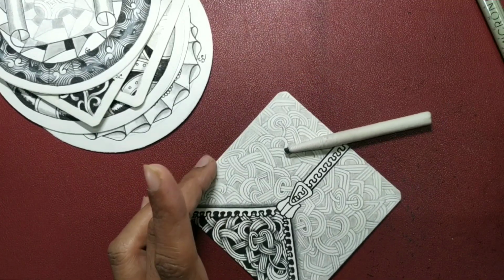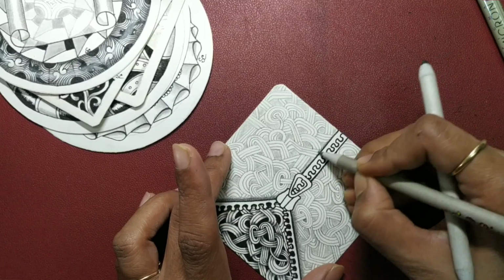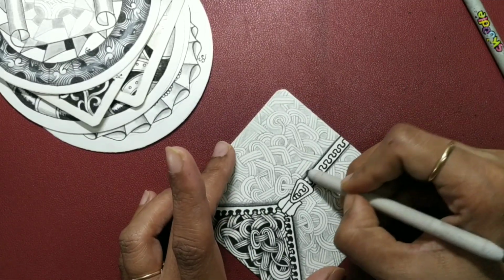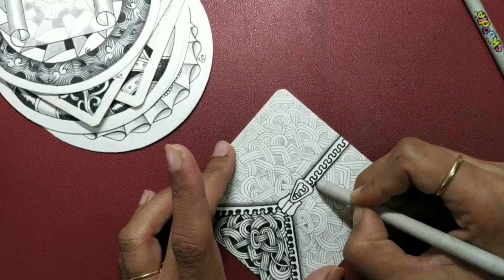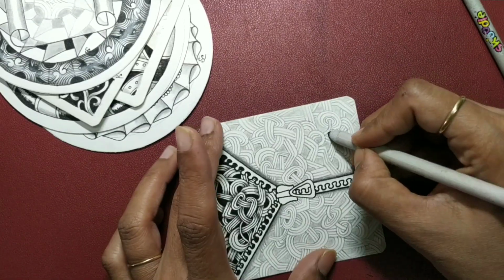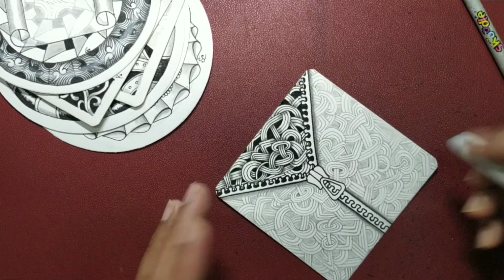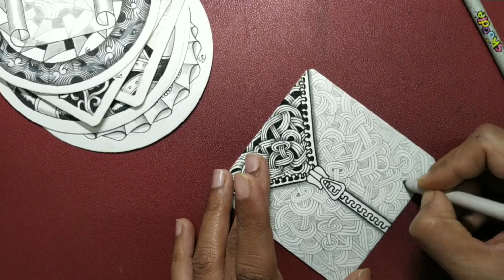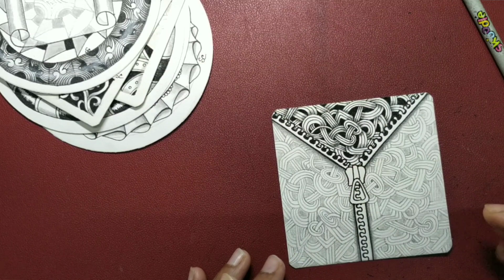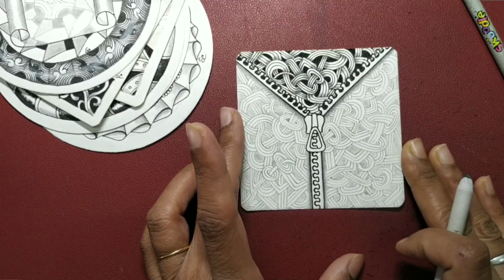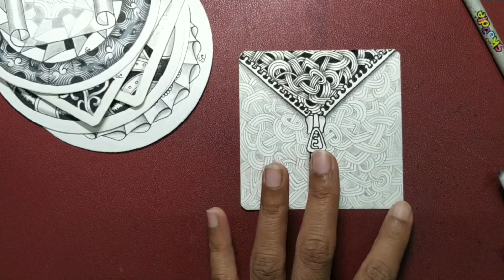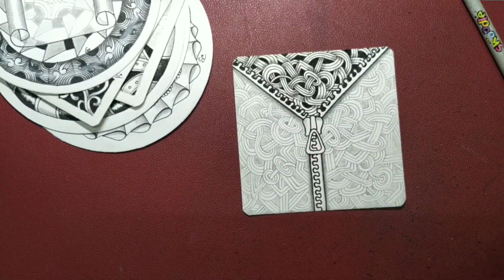You can add to probably one side or both sides of this also. But these are optional things. And we are done. So that's again another translucent style. So just use your imagination. Take your time. I'm going to close my tile here.